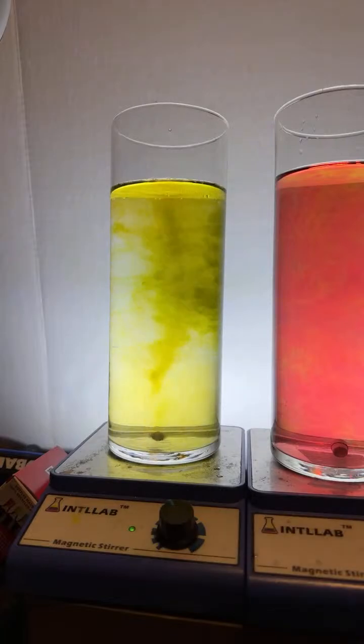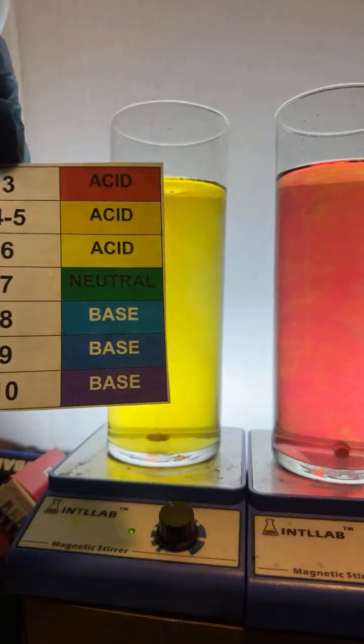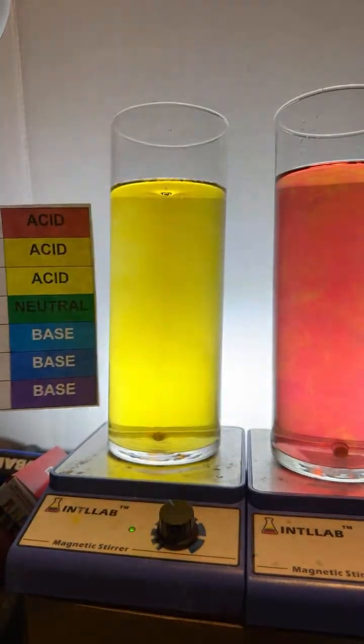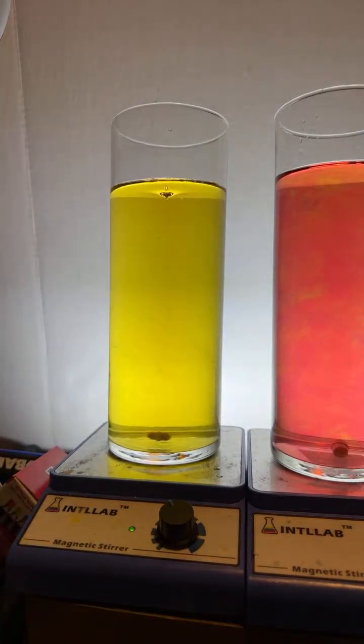Here, let me show you the colors just so you remember. So yeah, the pH indicator is neutral at the start, but then I stick it in the water and it goes yellow, which is acidic. What the heck is going on there? Well, any water that is in contact with the atmosphere will have carbon dioxide dissolved in it, and carbon dioxide is an acid. So as the carbon dioxide dissolves into the water, it makes it quite acidic.